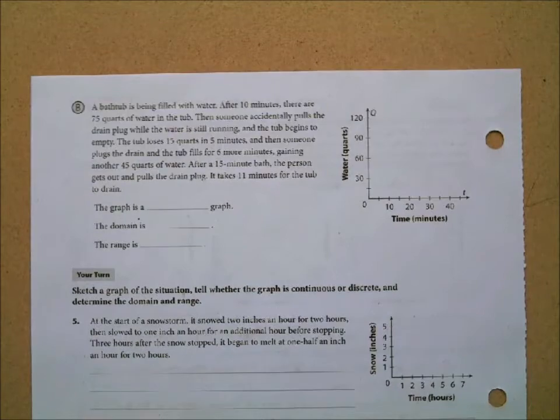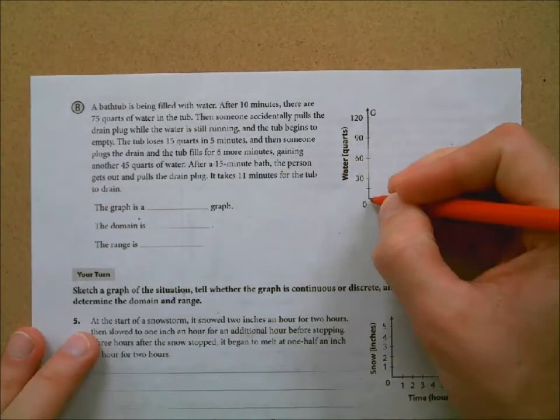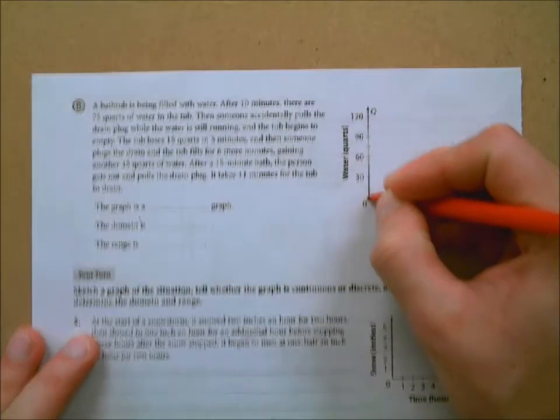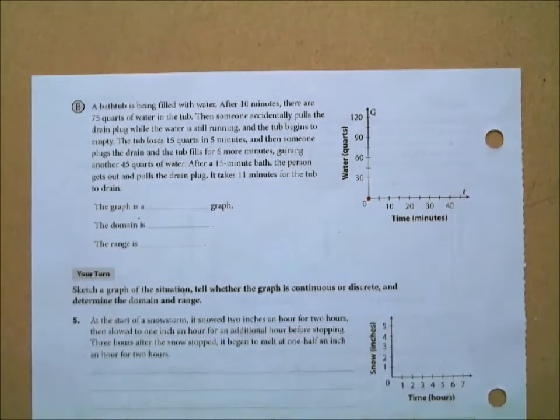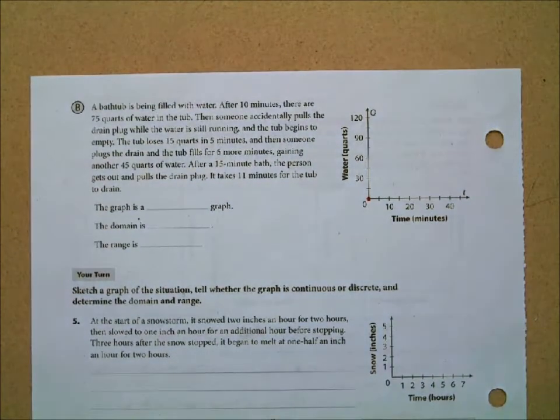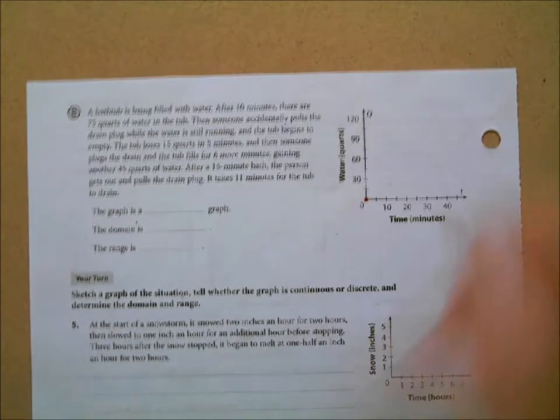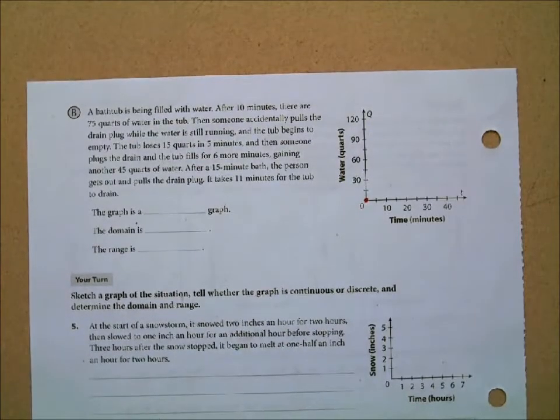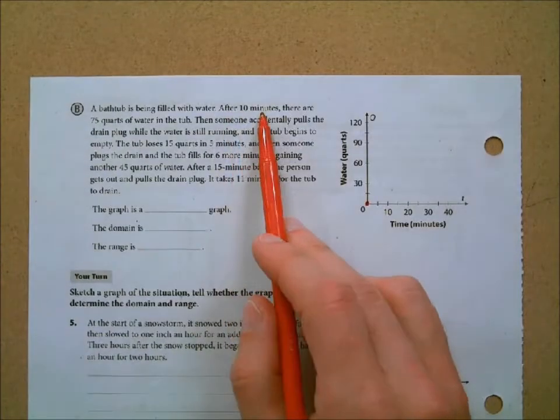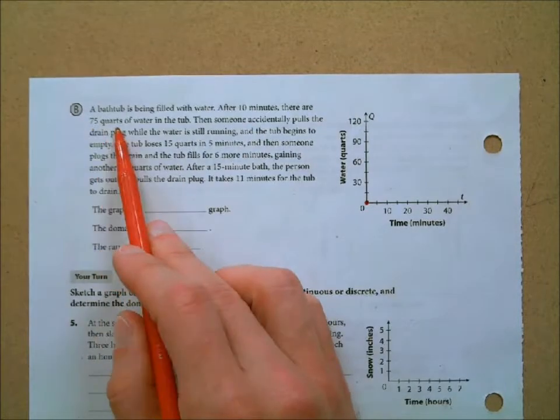At 0, right? At time 0, we should probably put 0 gallons. Sometimes we might start with water already in the bathtub. In this case, though, the tub is not going to have any water in it, so 0, 0. Now, after 10 minutes, there are 75 quarts of water in the tub.